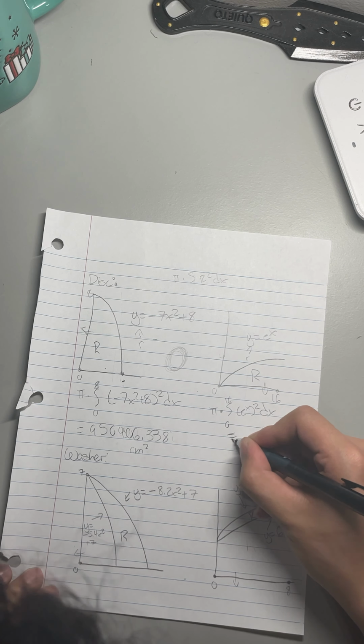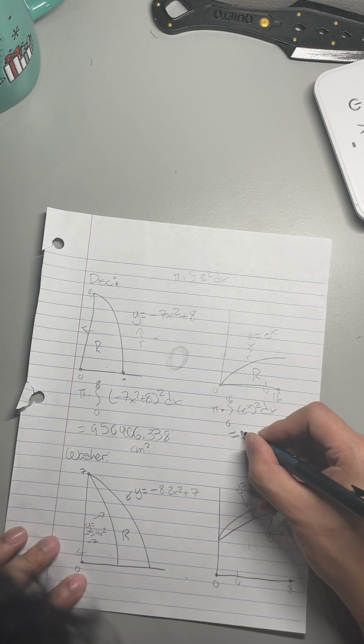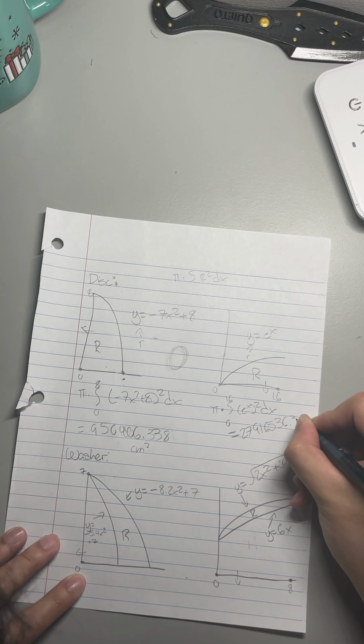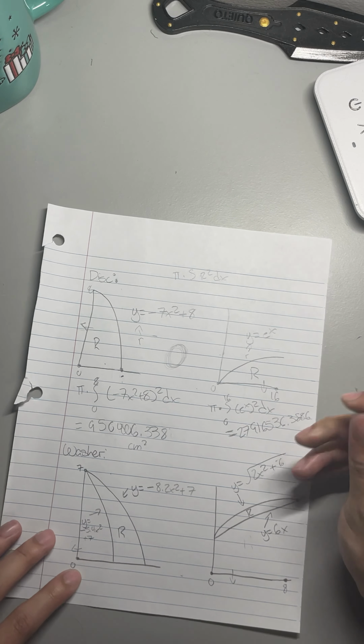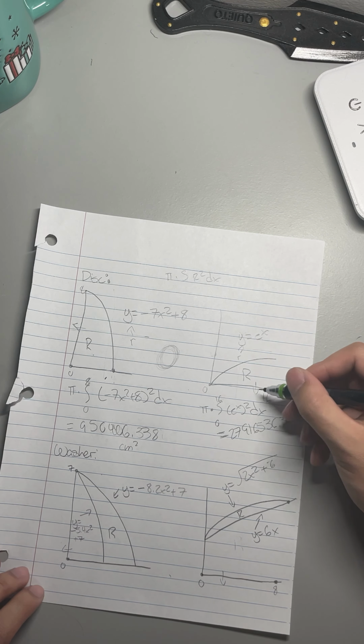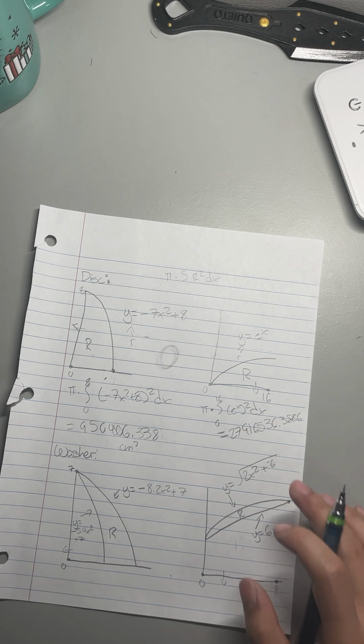This equals... Now this is a really big number, but that's what the area is. There are no specific units, so we don't know what it is. It could be millimeters squared, it could be anything.